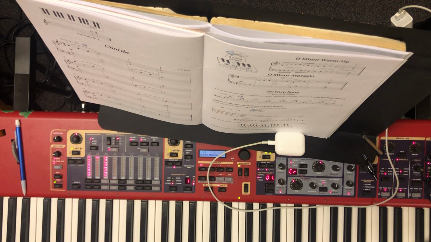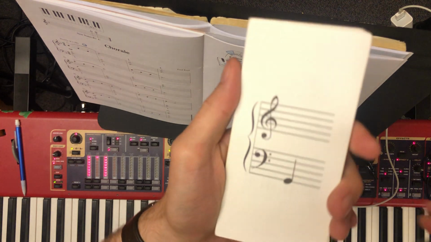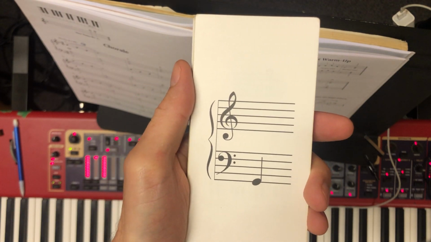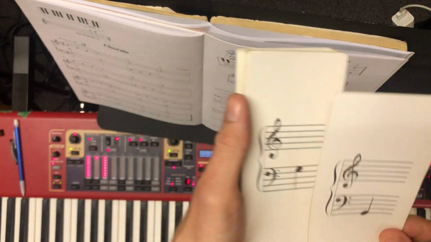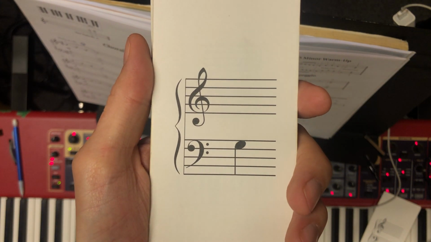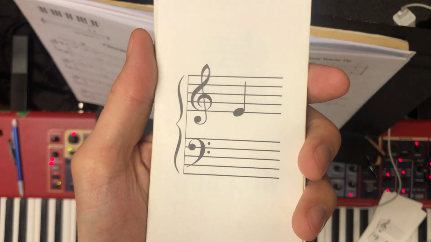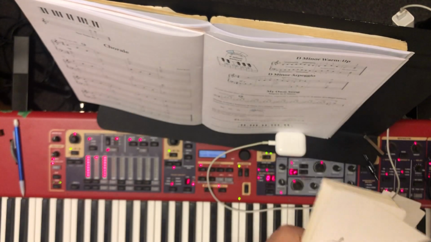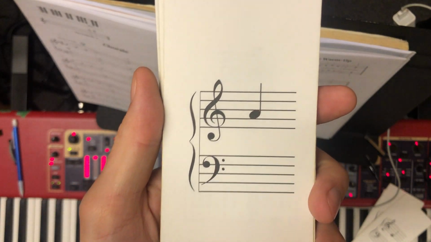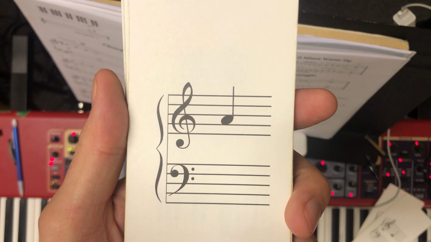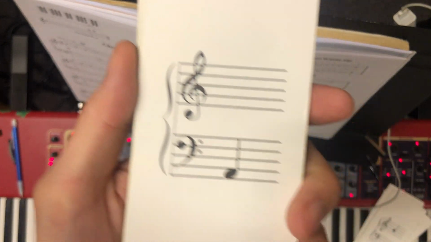And then here we go. We're going to start your flashcards. And away we go. Good burritos don't fall apart. What do we have here? G. All cows eat grass. G. Every good boy does fine. E. In the space, it spells face. A. All cows eat grass.